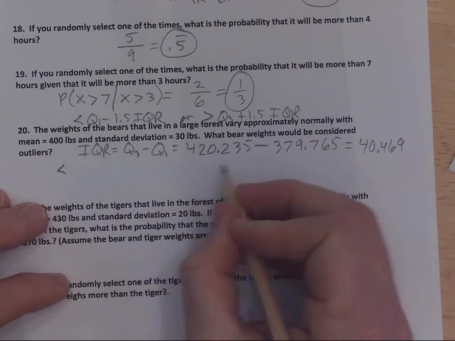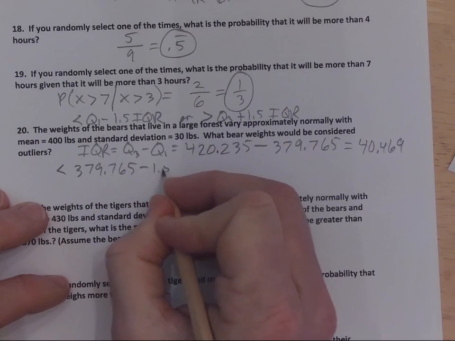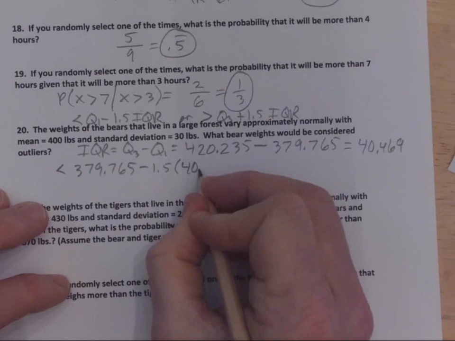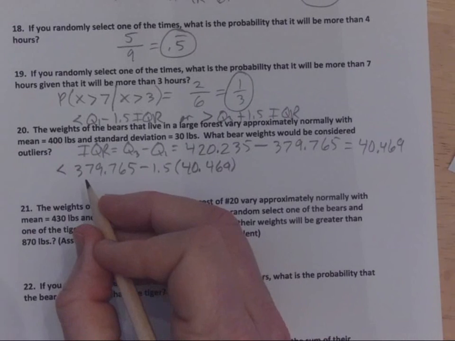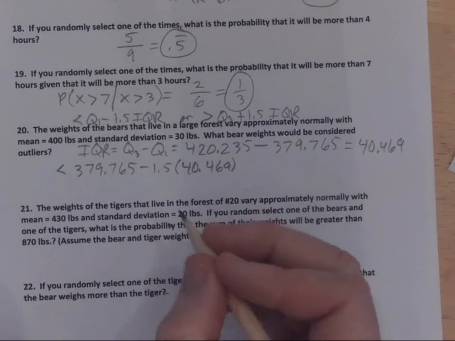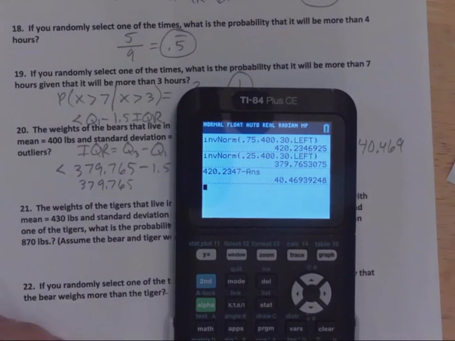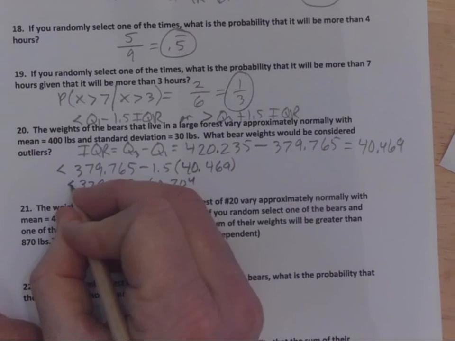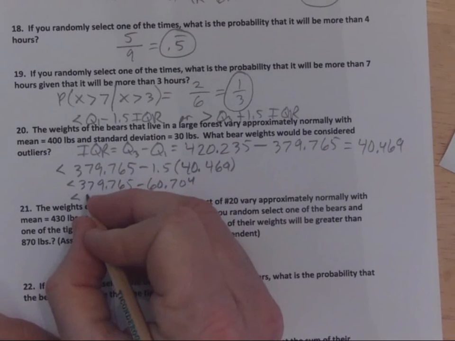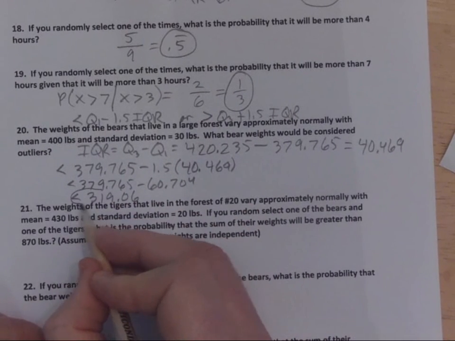So anything less than Q1, which is 379.765, and then minus 1.5 times that, 40.469. And so that would end up being 379.765. And if I just go times 1.5, it's 60.704. So minus 60.704. Anything less than that ends up being 319.06 roughly. Anything less than that would be an outlier.